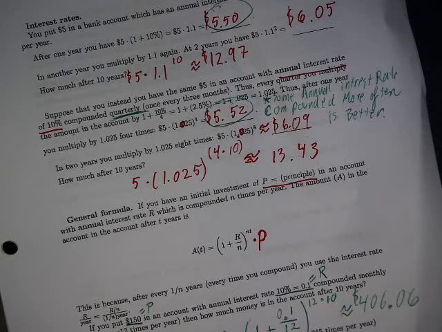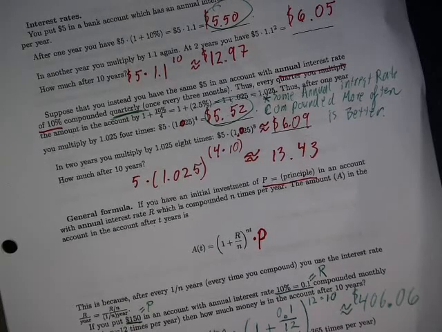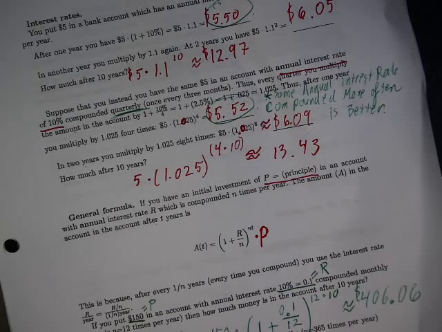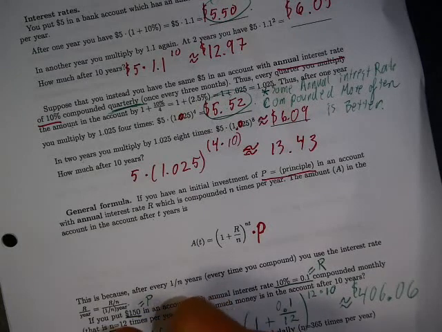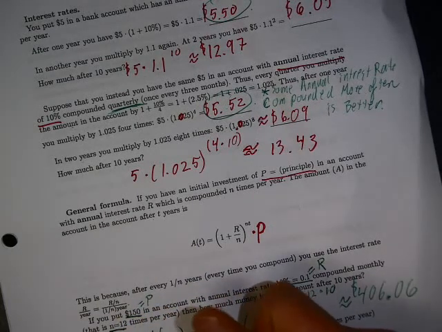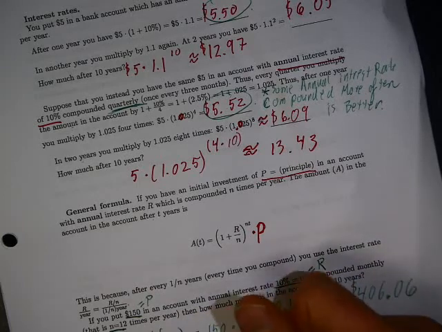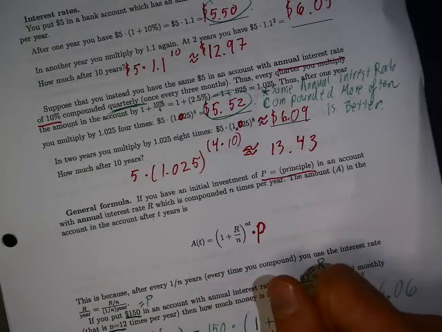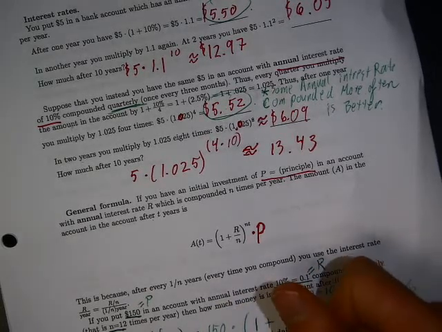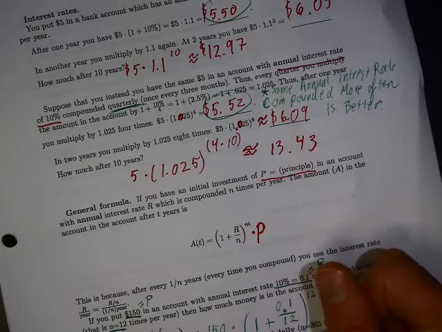Let's take that exact same situation and take that interest rate and compound it every day. So, this is slightly dishonest. There aren't exactly 365 days in a year, but let's say there are 365 days in a year. Then A of 10 is the initial investment, the principal, 150, times 1 plus R, which is still 0.1, divided by n, 365, raised to the 10 times 365.